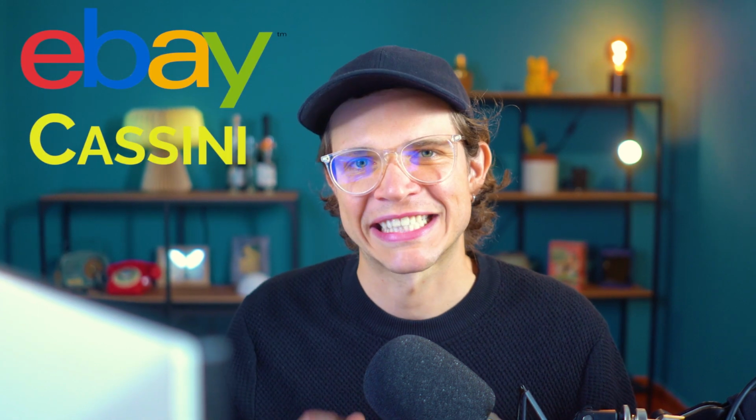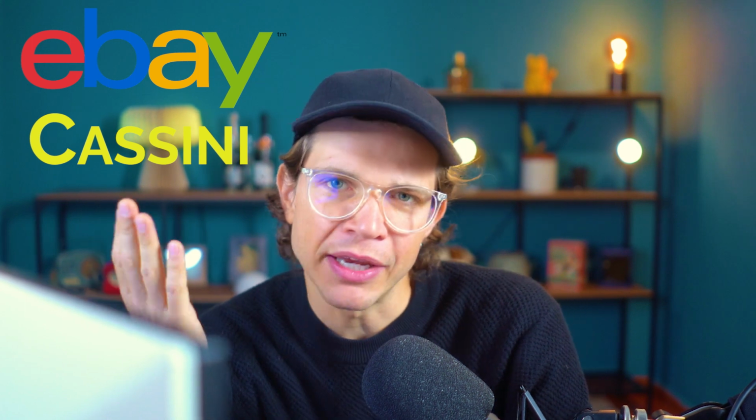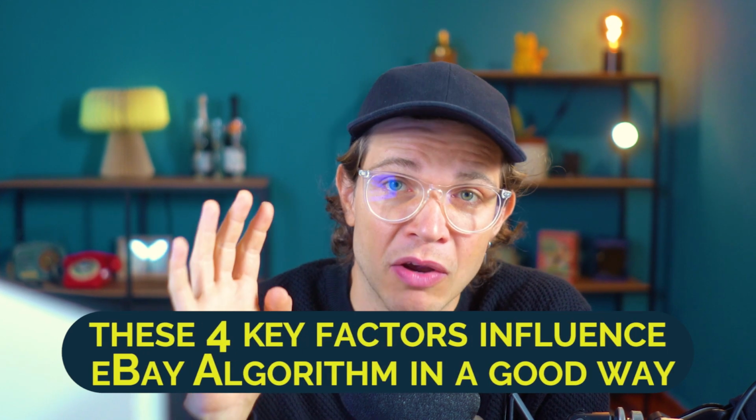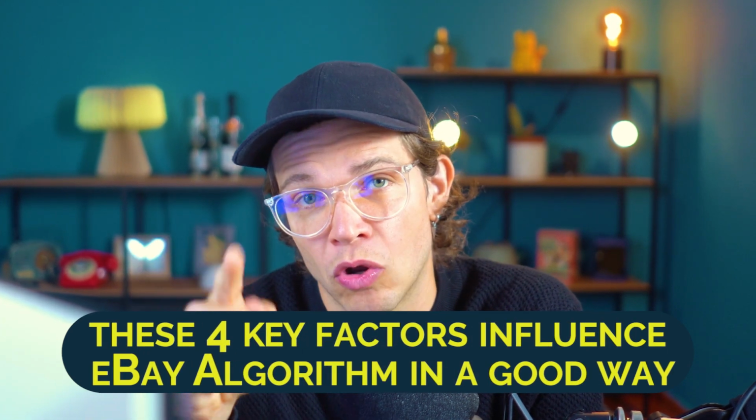So it provides relevant search results to users and promote listings that are likely to attract buyers. And the name of this algorithm is called Cassini. And this is the formula that eBay uses to sort listings, and it considers a number of different factors. And we're gonna go over the most important 4 factors, because while the exact details of eBay's algorithm are not publicly disclosed, we know from personal experiences and from a lot of research that these 4 key factors influence the eBay algorithm in a good way if you know how to manage them.